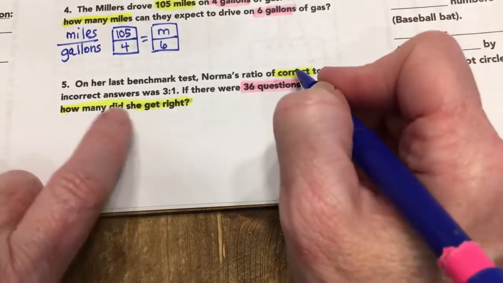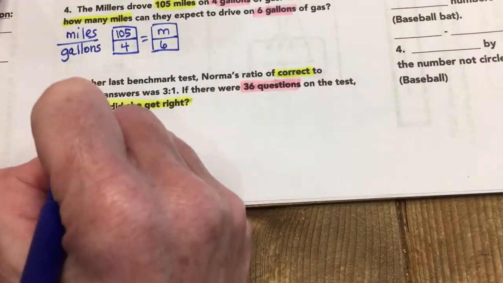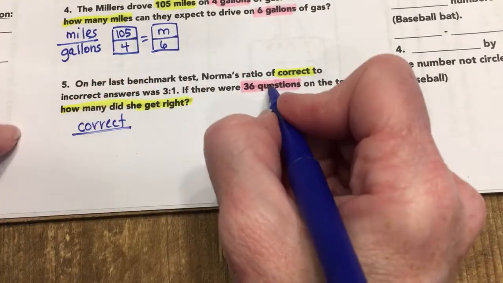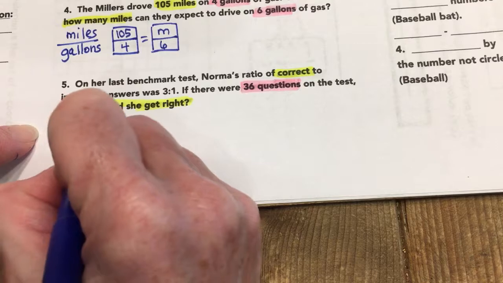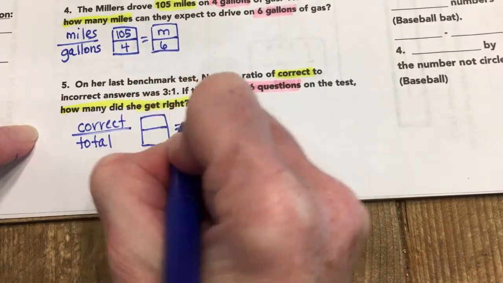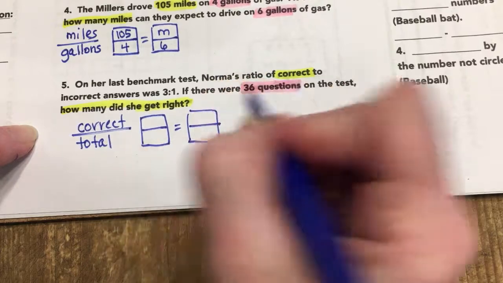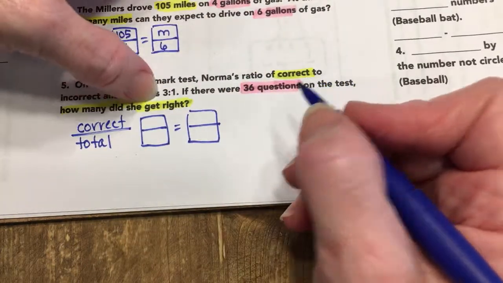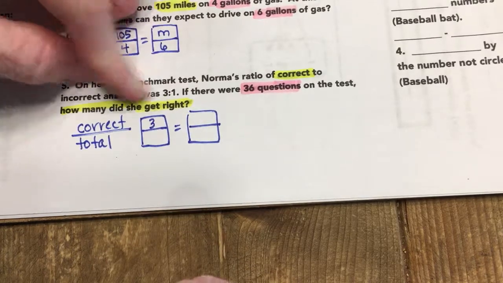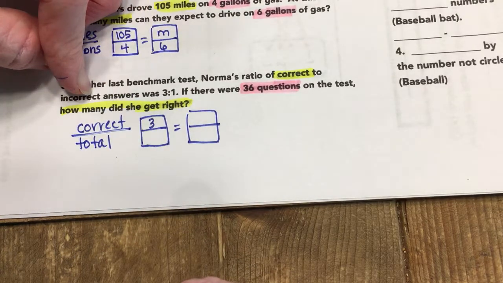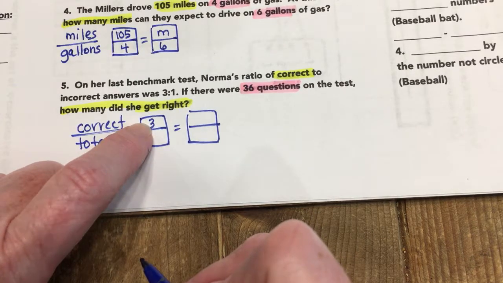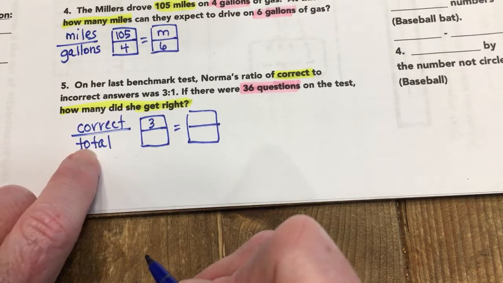All right, so we're comparing correct to the number of questions. So correct answers. And then the number, I could say number of questions, or I could just say the total questions. I'm going to go ahead and draw my boxes. And I know that she got 3 correct. That's what this means. She got 3 correct and she got 1 incorrect. That's what this ratio means. Okay, but that's not what I put here. I put total here.